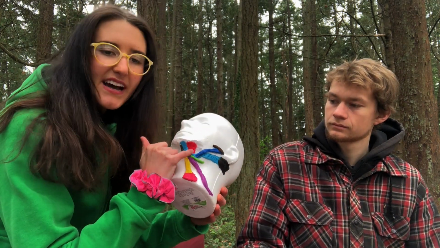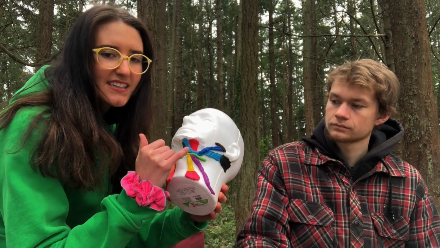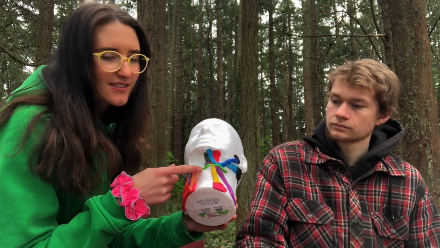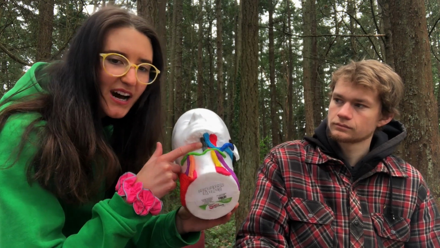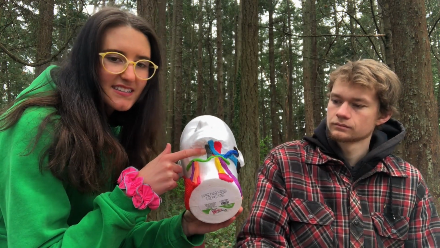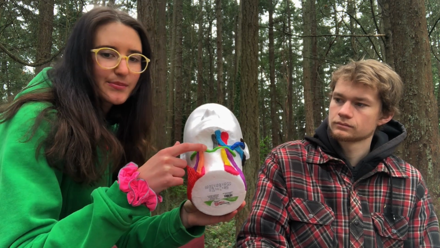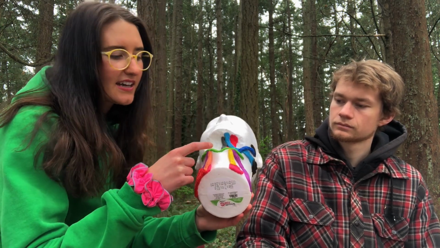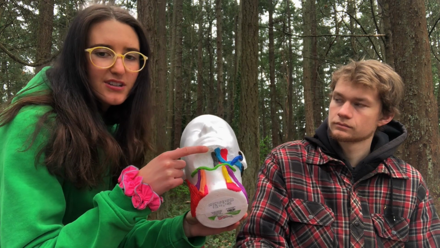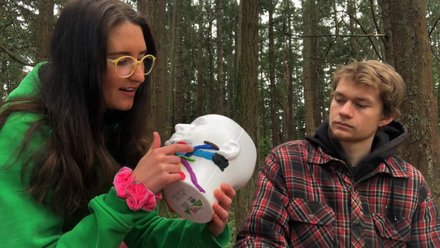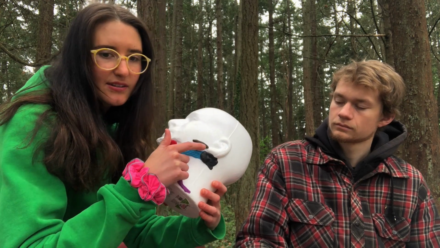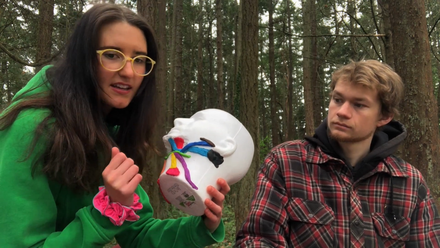And then we have our mylohyoid, which when we contract it, it raises the hyoid and stiffens the floor of the mouth. And then we got your geniohyoid, and when we contract this, it pulls the hyoid up and forward, and then would make the floor of the mouth shorter and open up the pharynx. And then lastly, we have our stylohyoid here, which raises and retracts the hyoid.